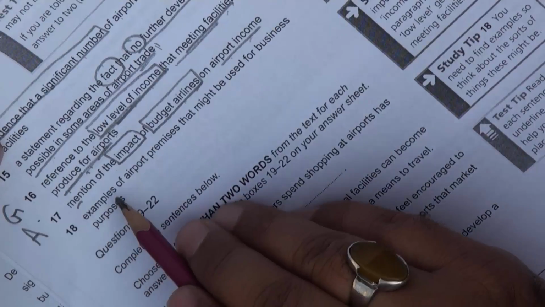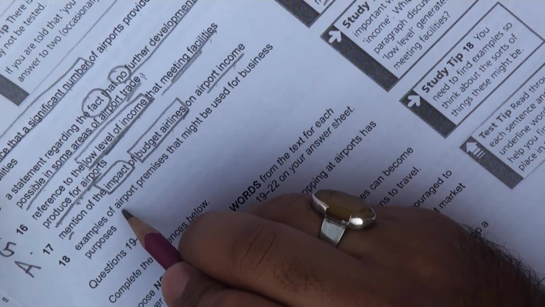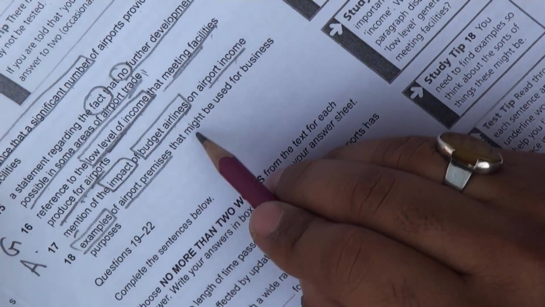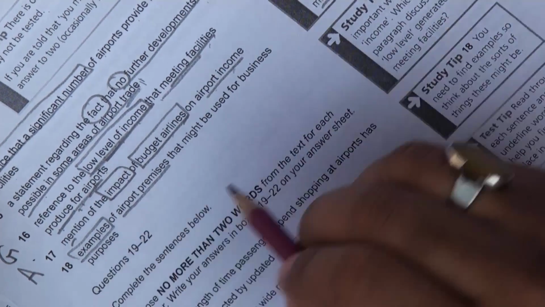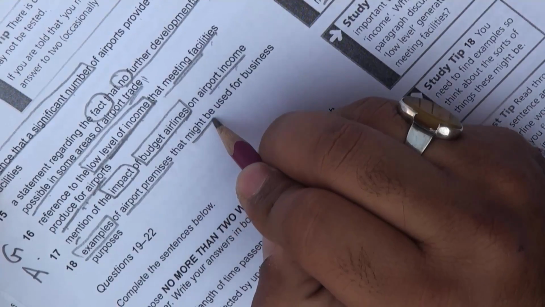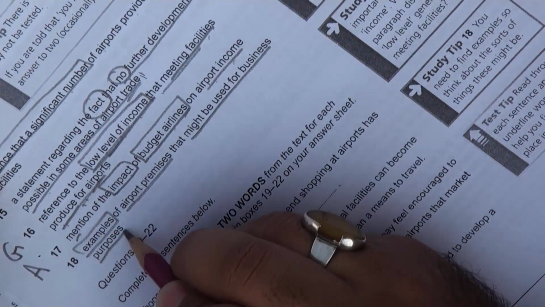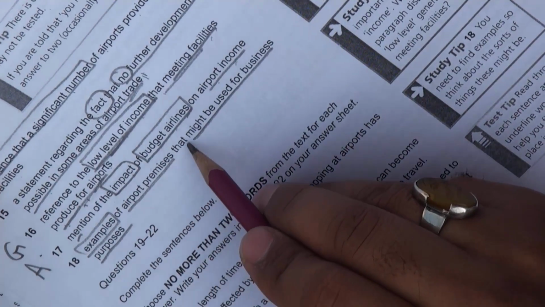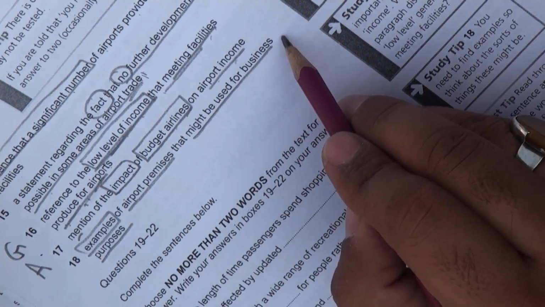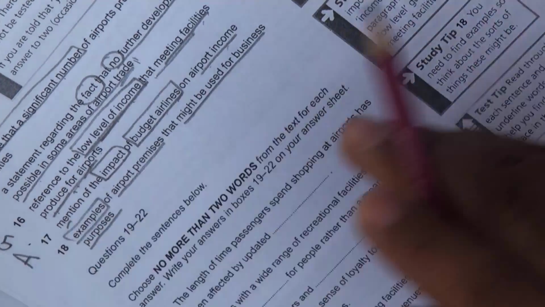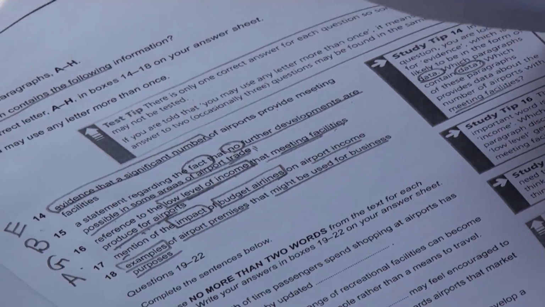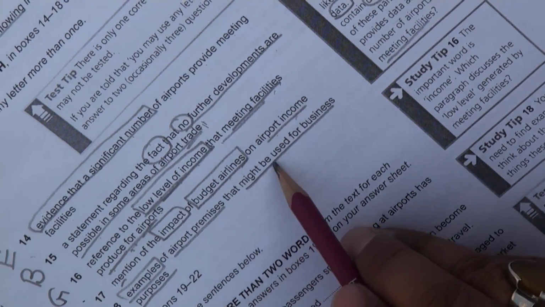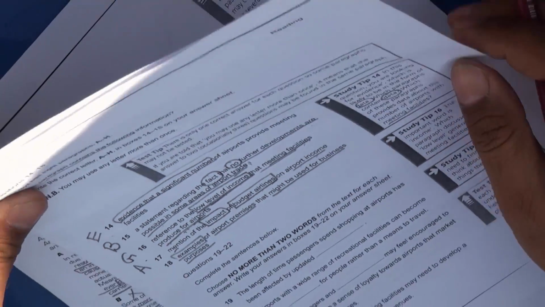Now 18. Examples of airport premises that might be used for business purpose. That might be used means now they are not used, but that might be used for business purpose. They give us examples of airport premises that might be used for business purpose. Now we are done with E, B, G and A. In the rest of the paragraphs we are going to see where we can find the examples of airport premises that might be used for business.